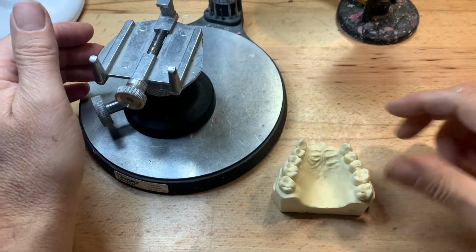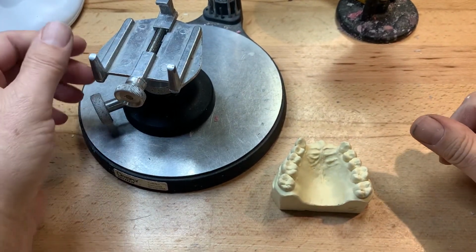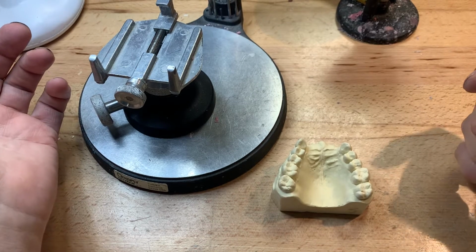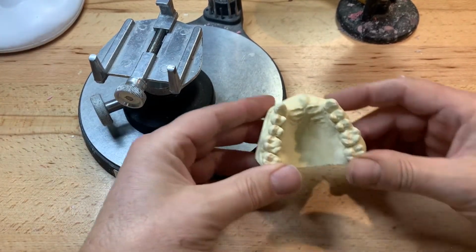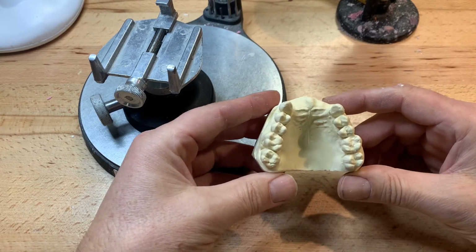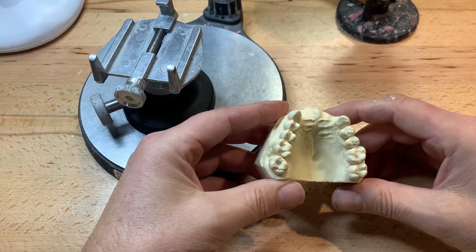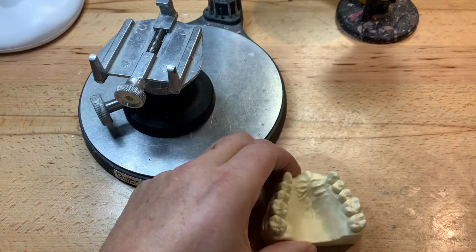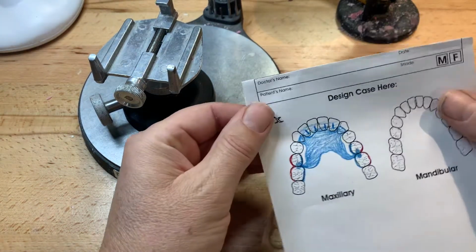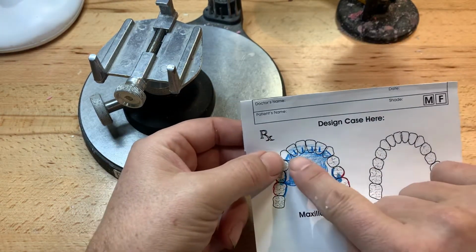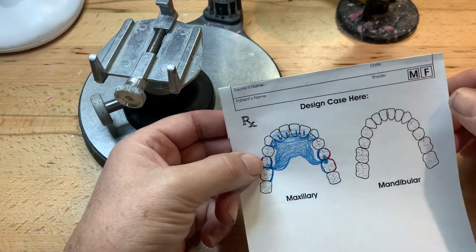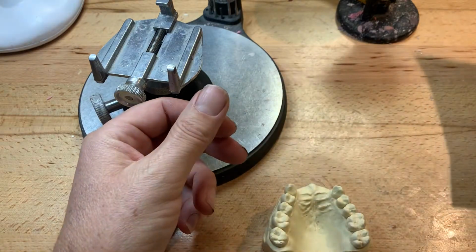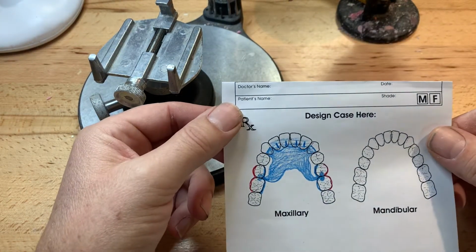Okay, projects 5 and 6, which are upper and lower combined. But project 5 is the Kennedy Class 4, which we've talked about. It's very simple. We have a prescription of the anterior 4 teeth missing with some mesh and posts, apron on the canines, and embrasure clasps 5 and 6. I'll leave that there for a second.